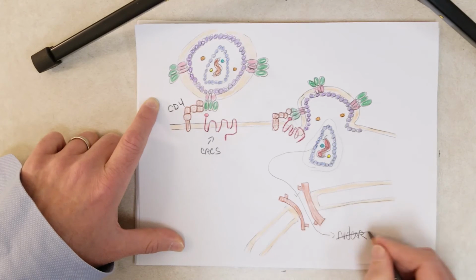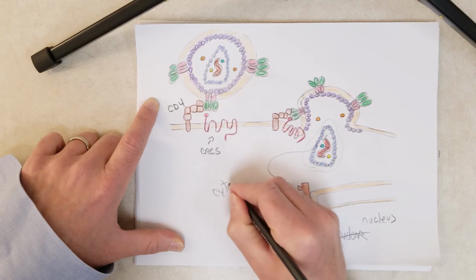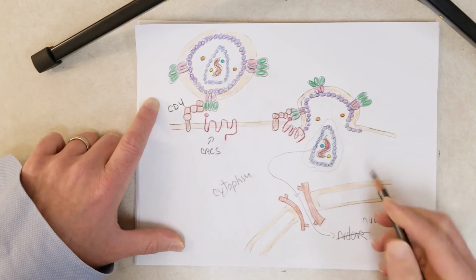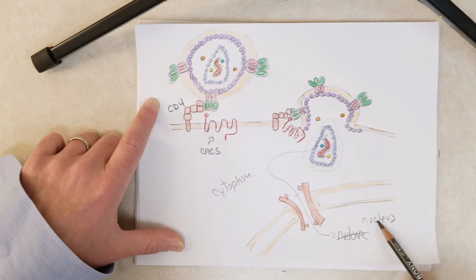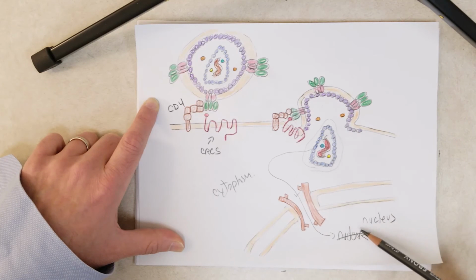Well, this is the nuclear pore. This is going to be the nucleus down here. This is the cytoplasm up here. And when this gets to the nucleus, then the capsid is dissolved, and then we'll have the RNA here, which can undergo reverse transcription, and then that can be integrated into the genome.